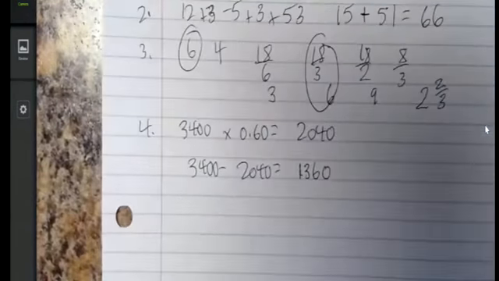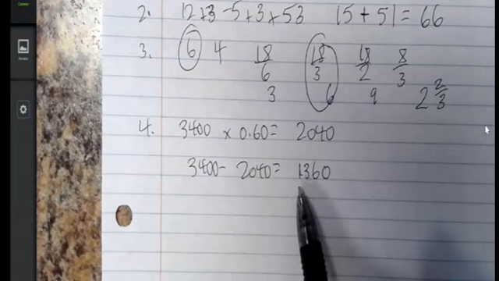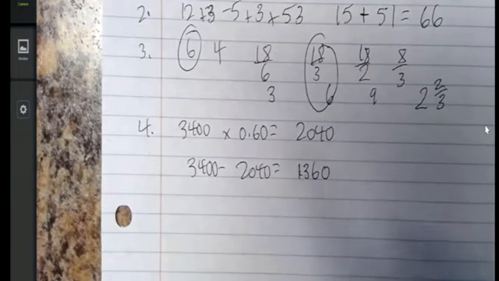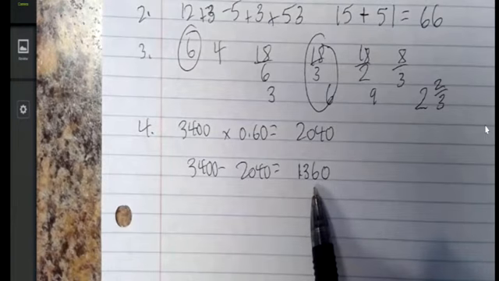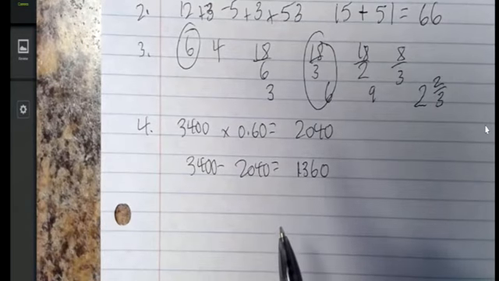For savings, she puts away 50%. Now we could do 1,360 times 0.50, but 50% is half. So half of 1,000 is 500. Half of 360 is 180.